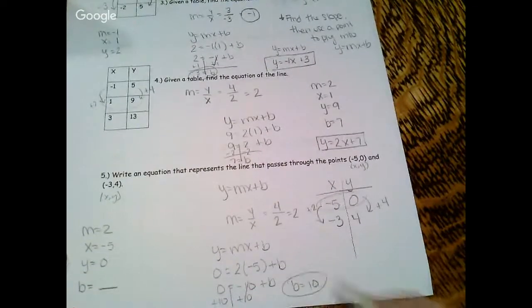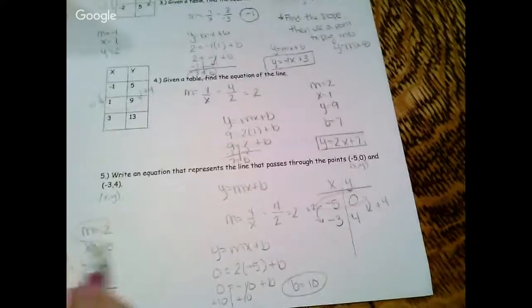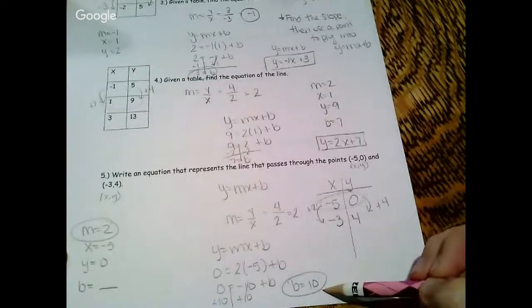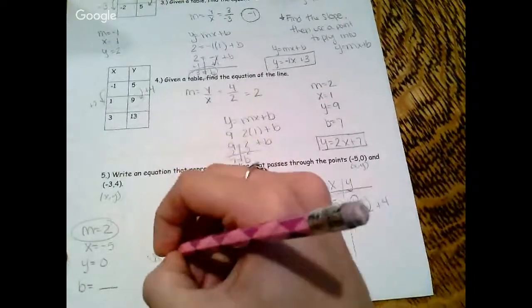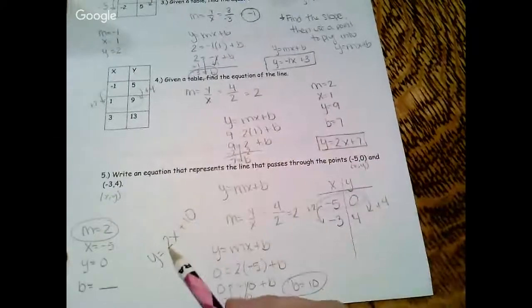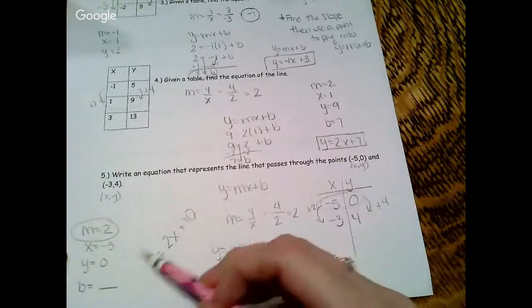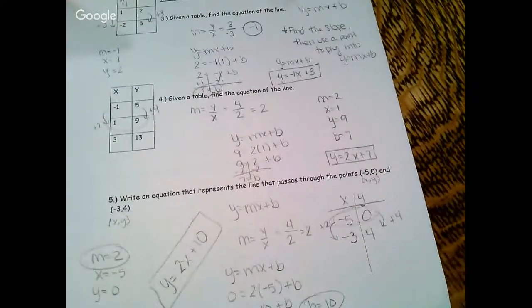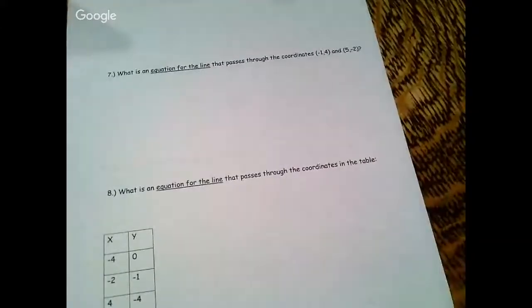So now that I have that my slope is 2, which I figured out from looking at the table, plugging in a point, I got my y-intercept was 10. Now I can write the equation y equals 2x plus 10. Y equals my slope times x plus my y-intercept. There we go. Okay. All right, now I would like you to flip the page.